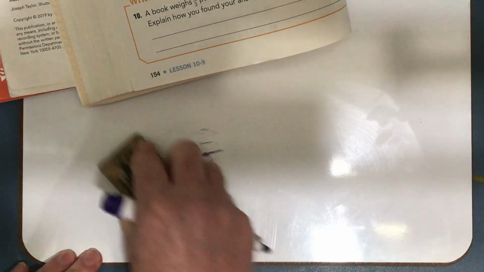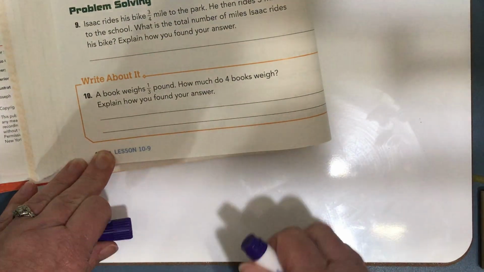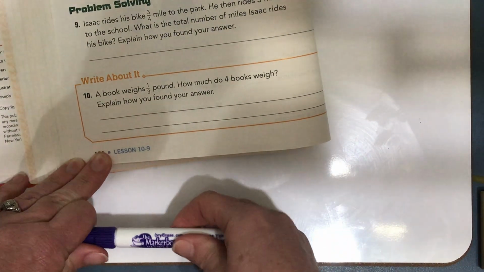Now let's look at number 10. I'm going to do number 10 with you. It says a book weighs 1/3 pound. How much do 4 books weigh? Explain how you found your answer.